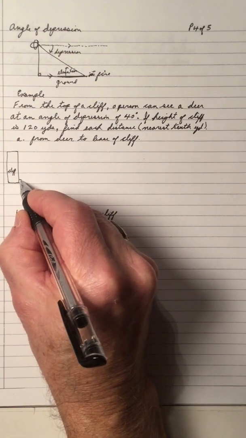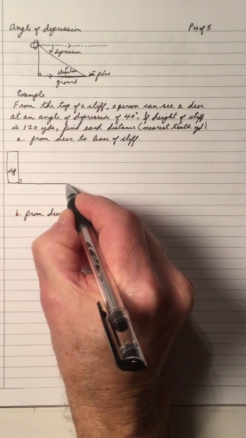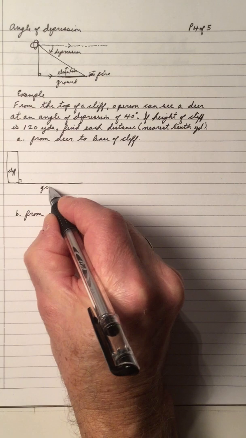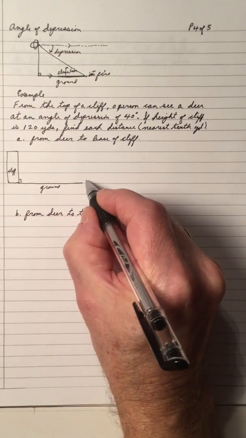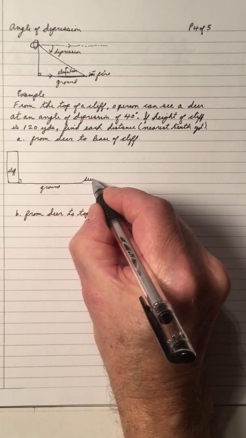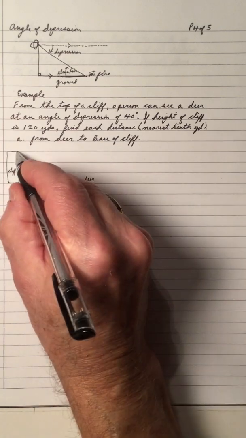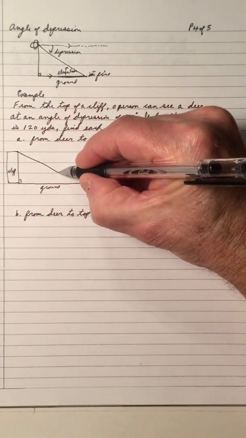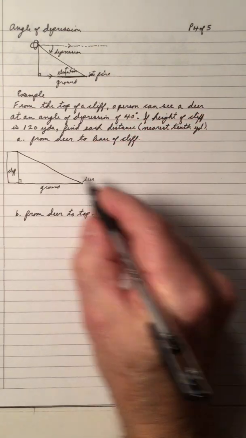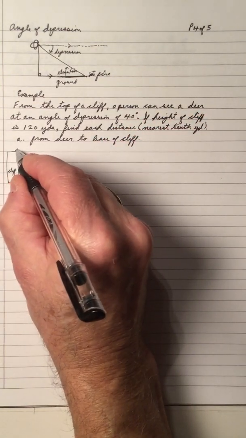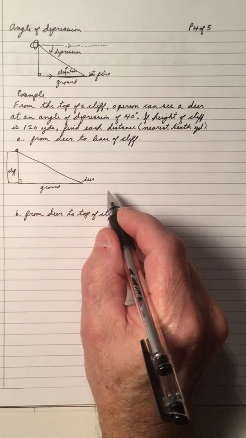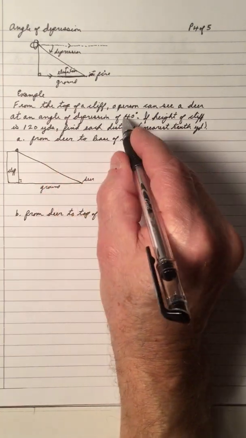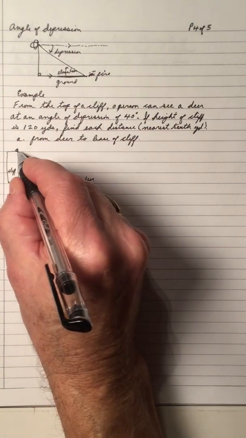And the cliff is perpendicular to the ground, and there's the ground. And we have a deer. That's pretend right there. So if you're on the top of the cliff, then you're looking from there to the deer. So if you're up at the top of the cliff, standing up here, you're looking down at the deer. And it says the angle of depression is 40 degrees.